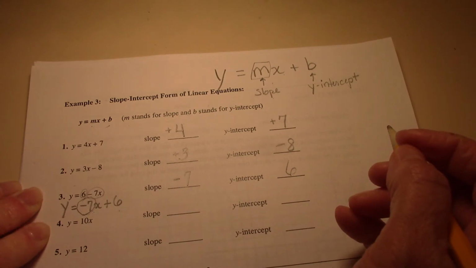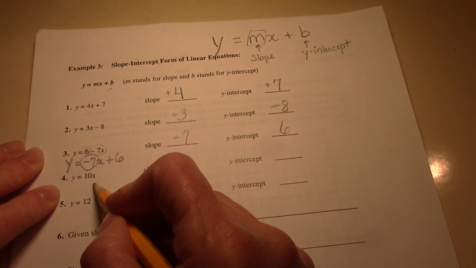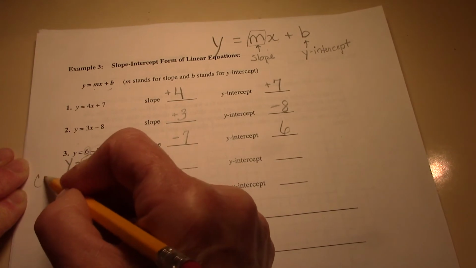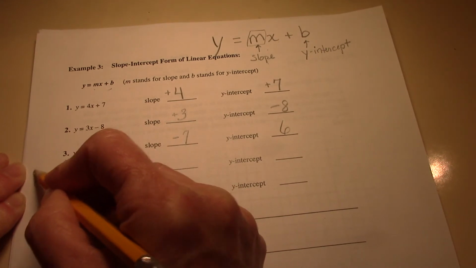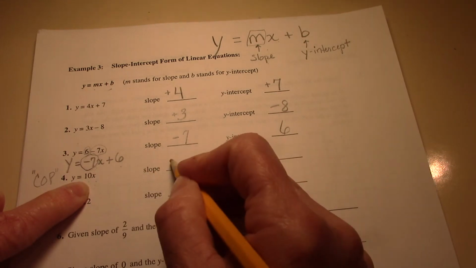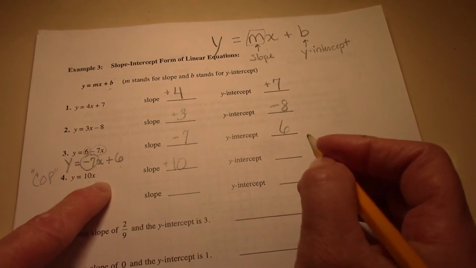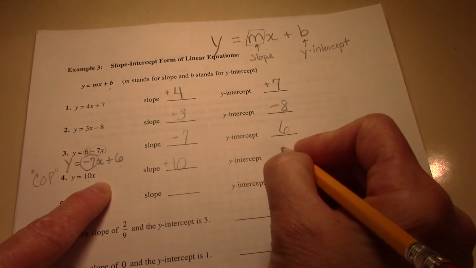Okay? Next one. This one, y equals 10x, is a COP one, constant of proportionality. Because it has 10 as constant rate of change, so the slope is 10, or positive 10. What's the b? The y-intercept is at 0.